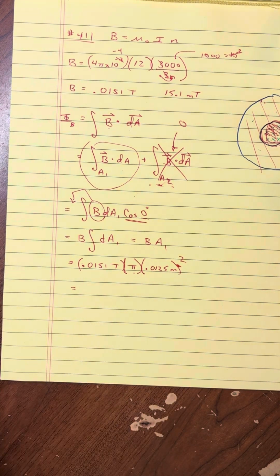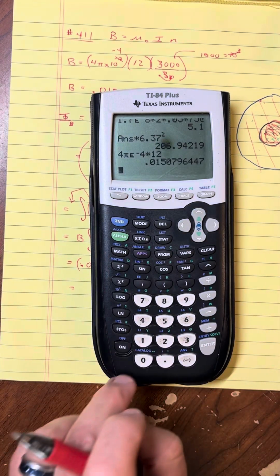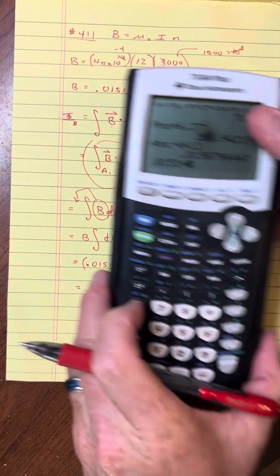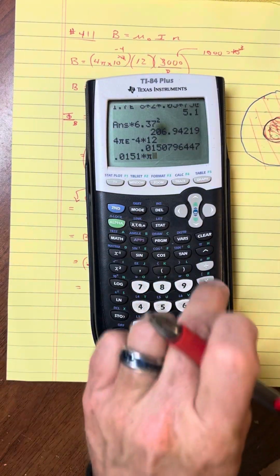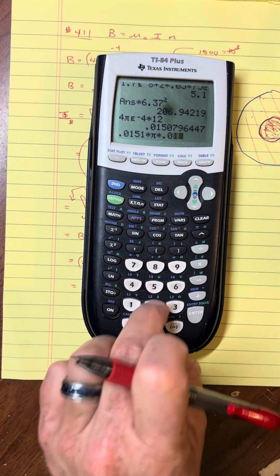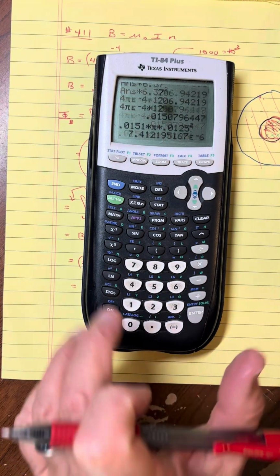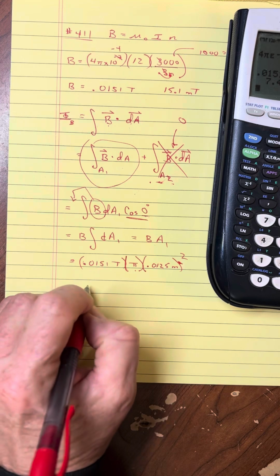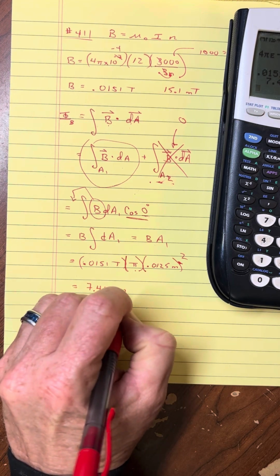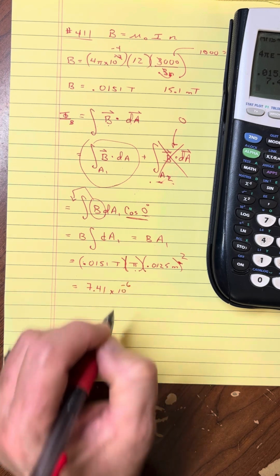And so now grabbing my calculator, 0.0151 for the magnetic field, times the pi, and then times the 0.0125 squared should give me an answer of 7.41 times 10 to the negative 6.